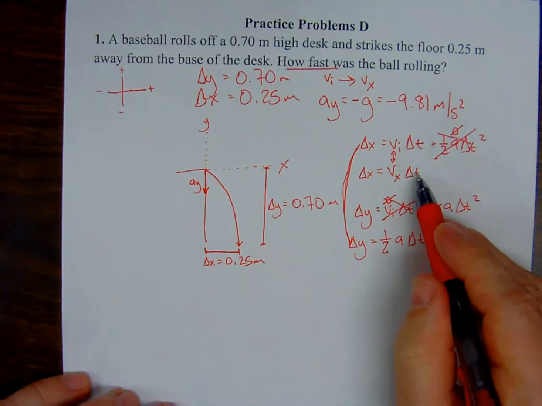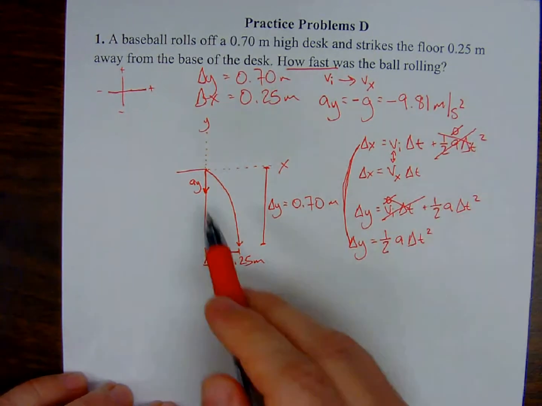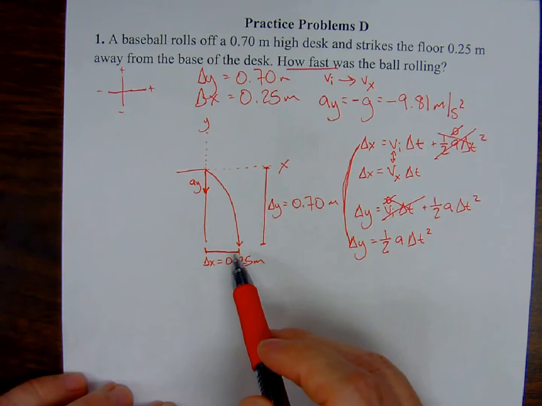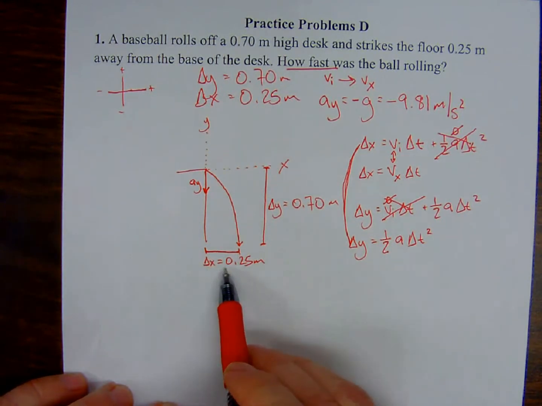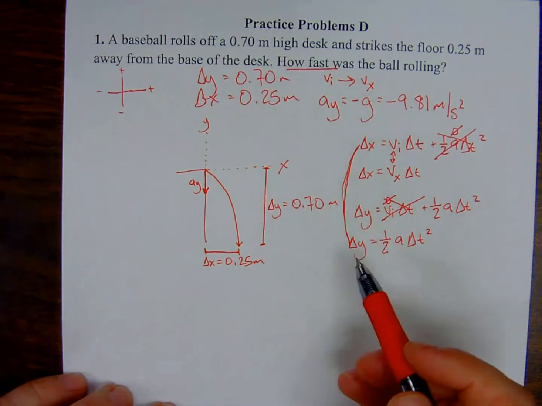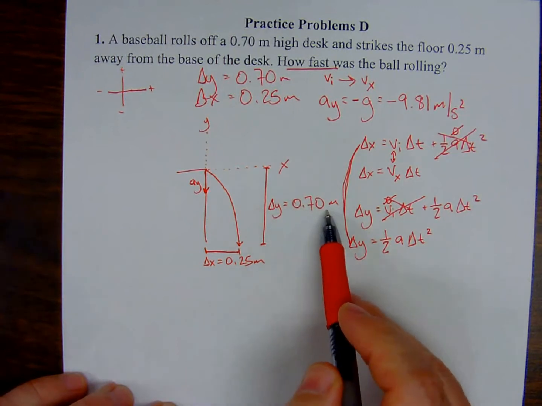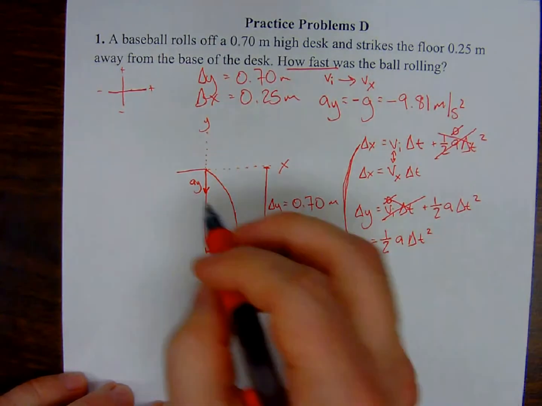It's also the amount of time that it took the ball to travel this 0.70 meters in the y direction. So the time is the same. We're not actually worried about the time of the ball when it was still on the desk. Because delta t is going to be the same in both equations, that's going to allow us to do some substitutions to set this up.